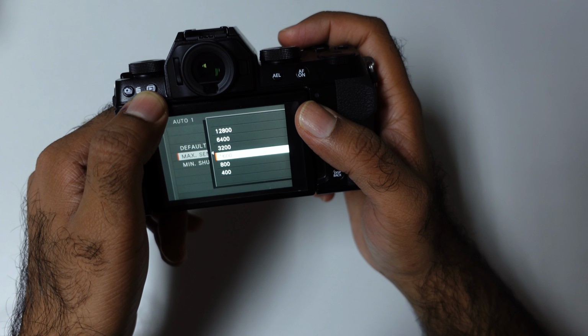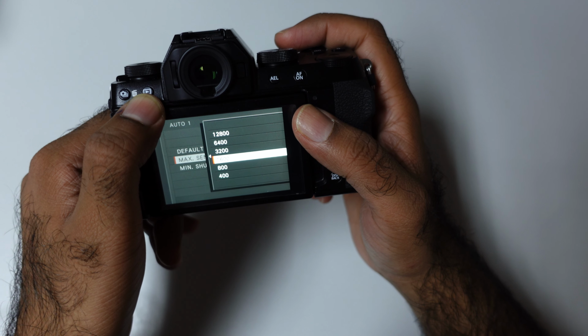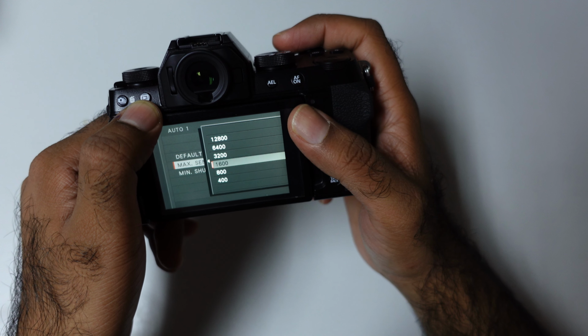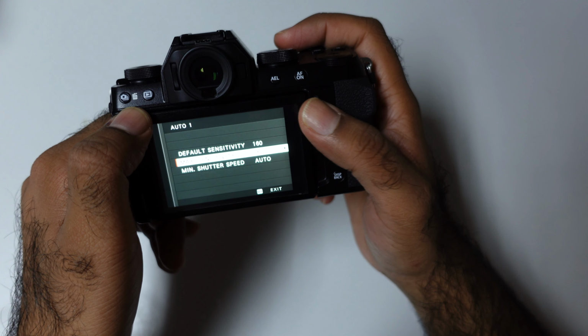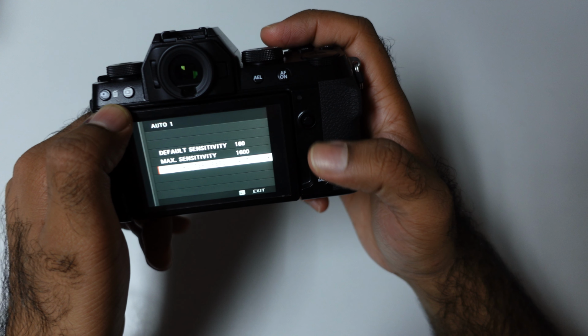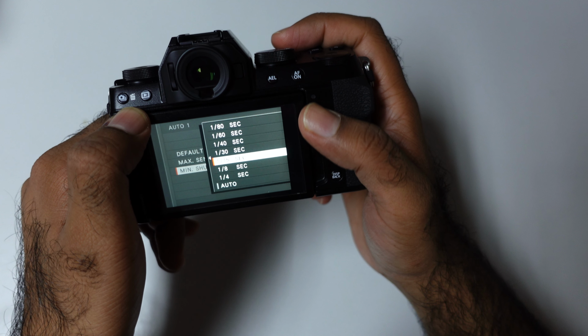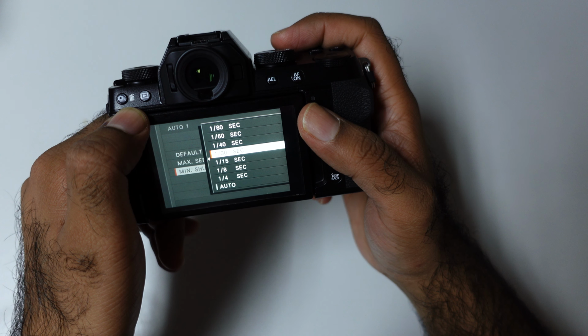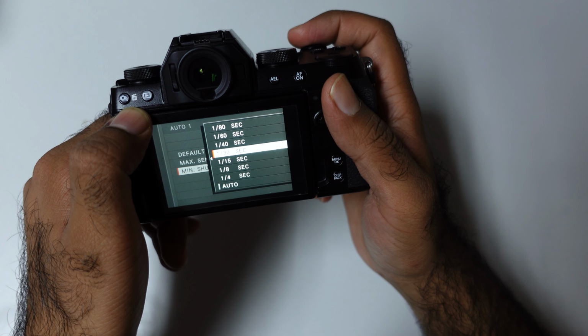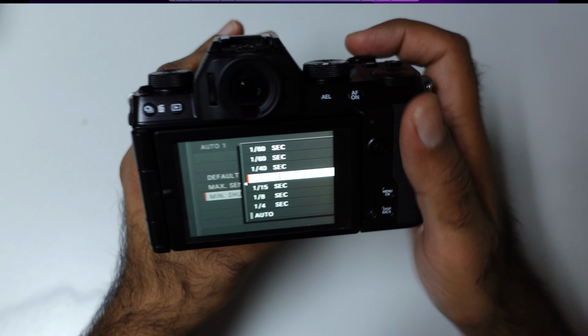So normally most cameras without IBIS you cannot go below 60, but for this camera I can easily select the minimum shutter. For example, minimum shutter can be like 130, 140 will be absolutely fine. So this is how you change the ISO.